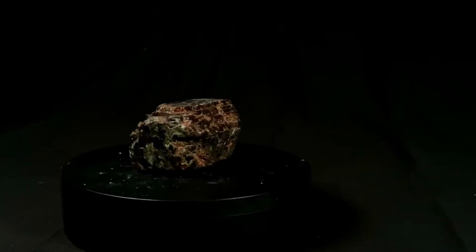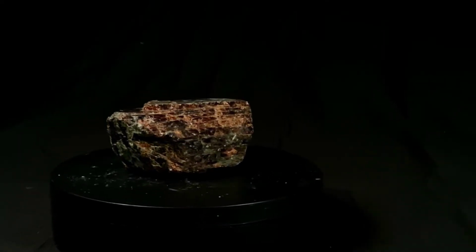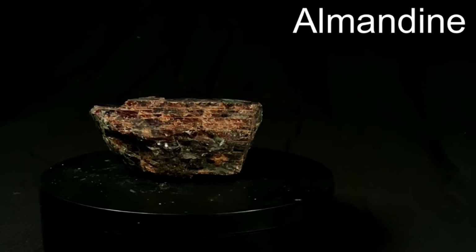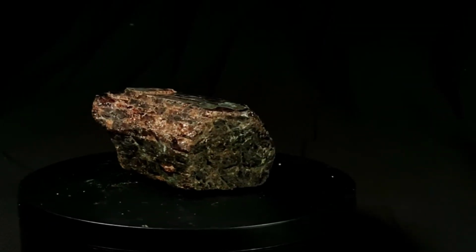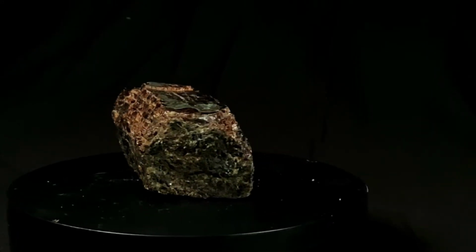After muscovite, there's almandine. Almandine is an almost ruby red mineral. Once you see the light hit the sample just the right way, you can imagine this being cut and polished into some really nice jewelry, and that's one of its uses.